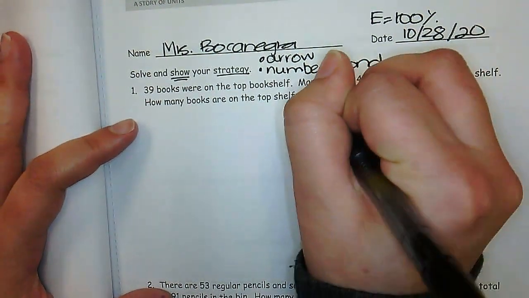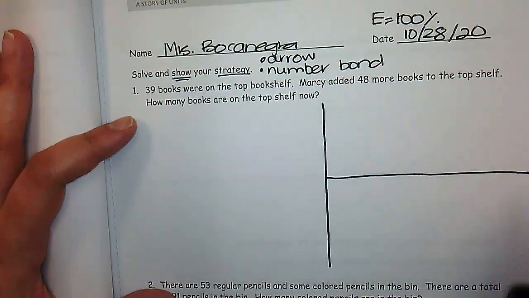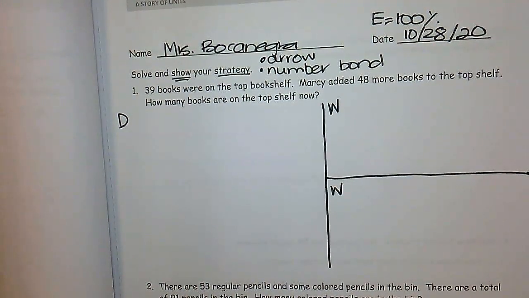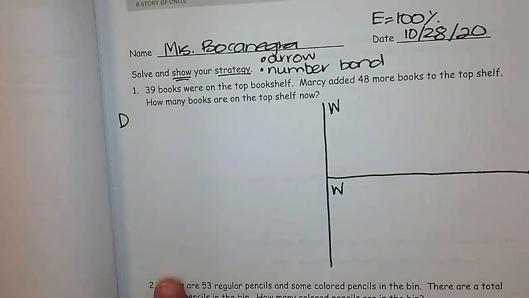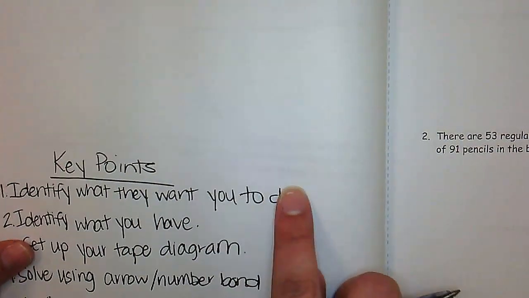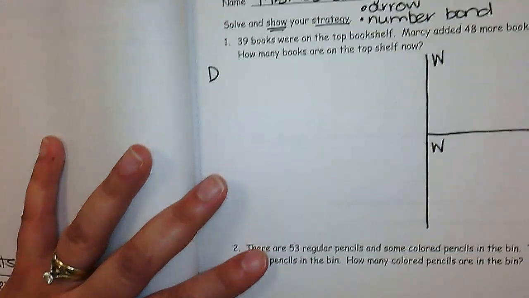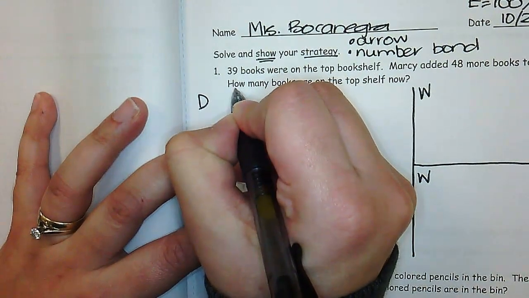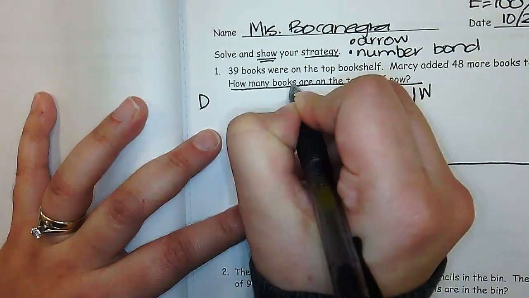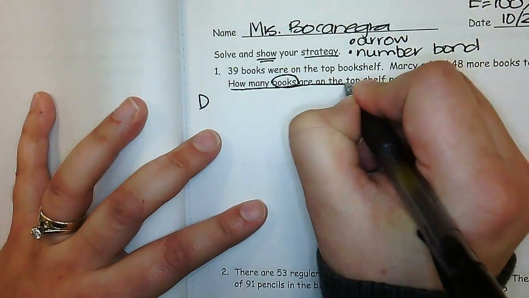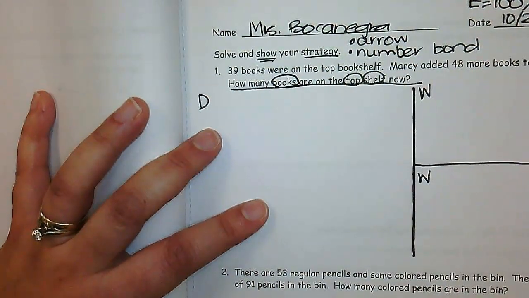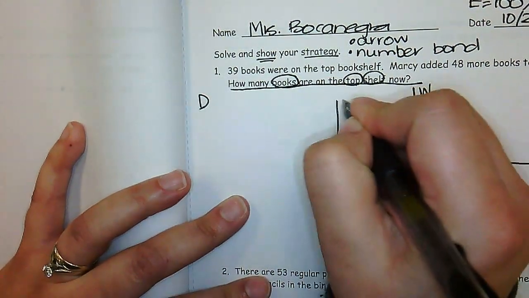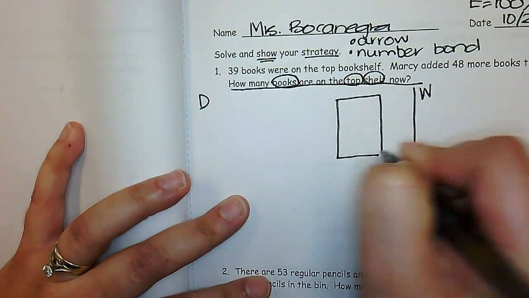So the first thing I do automatically when I see a word problem is my draw, write, write. Remember? So first, I need to identify what they want me to do. And remember, we can identify on the questions. So, how many books, I'm looking for books, on the top shelf? So, I want you to draw a bookshelf really quick. This is a bookshelf.